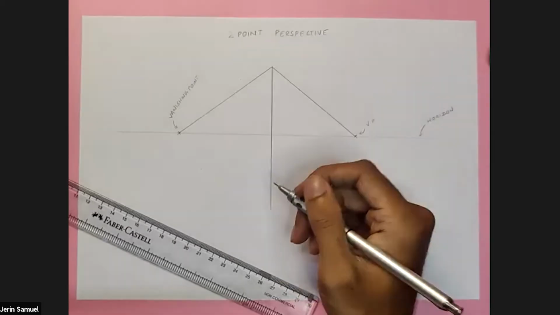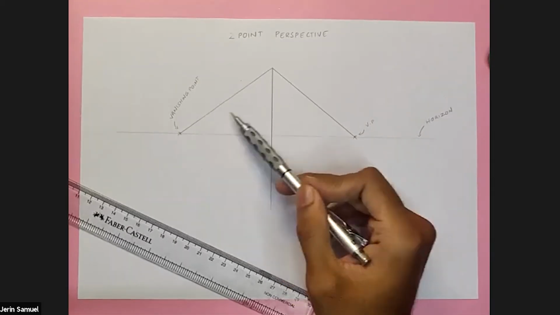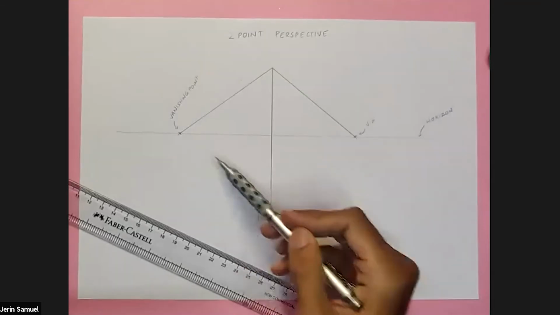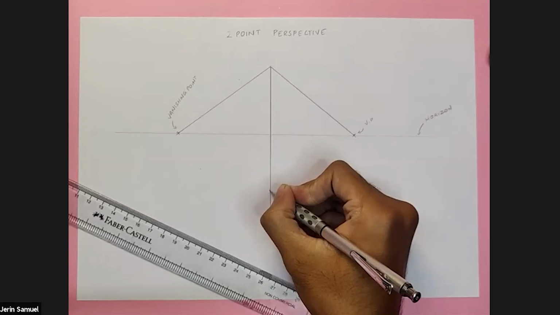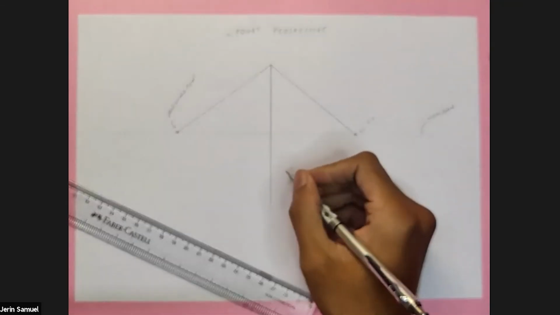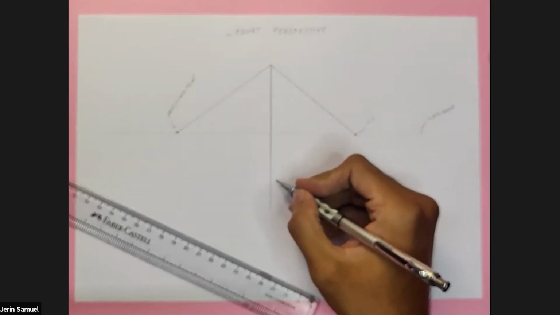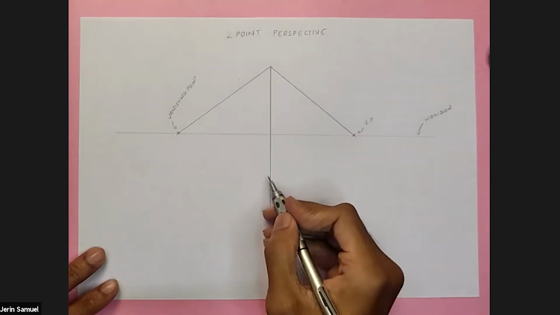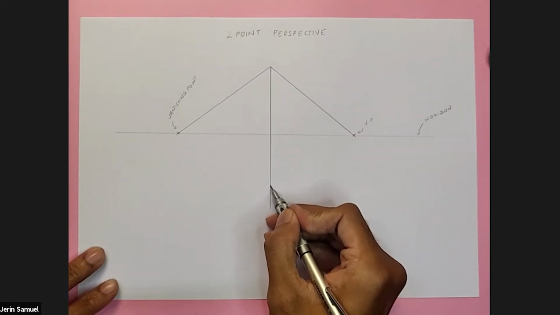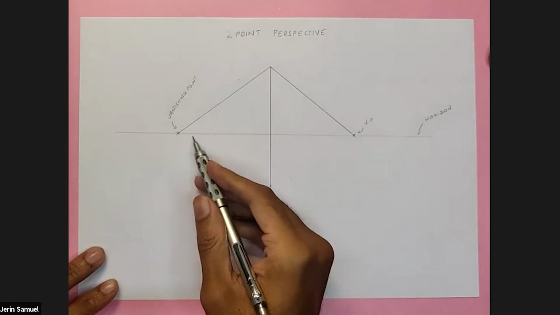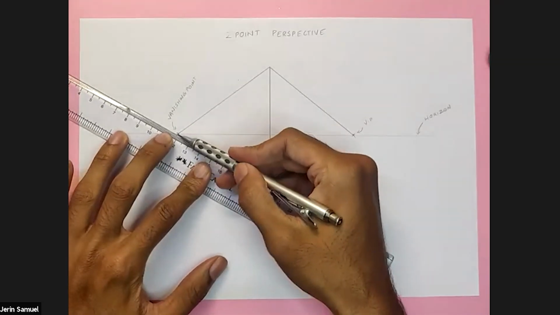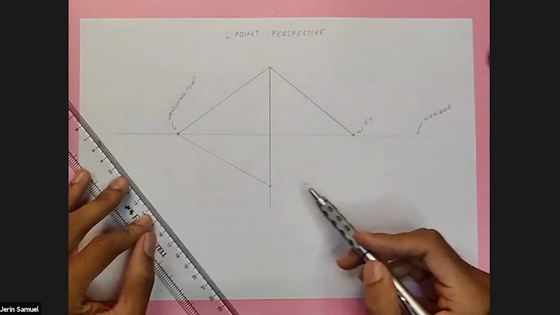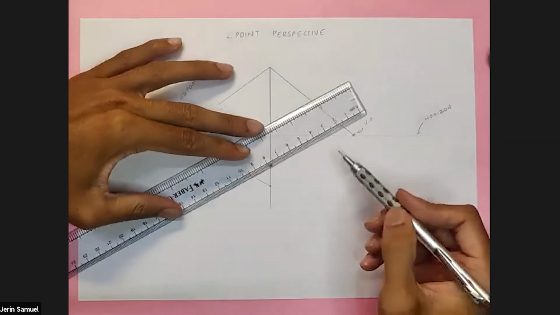Done. Now same like the top part, even on the bottom, from here to here we're going to make the line. So here, let me make another point. Since it's very simple, I'm just making points. In this middle line, I'm going to make another point somewhere here. Now from this point to this point, let's make the line. In the same way, you have to do it on the right hand side also.